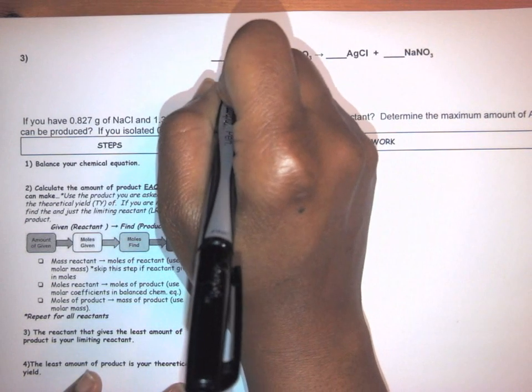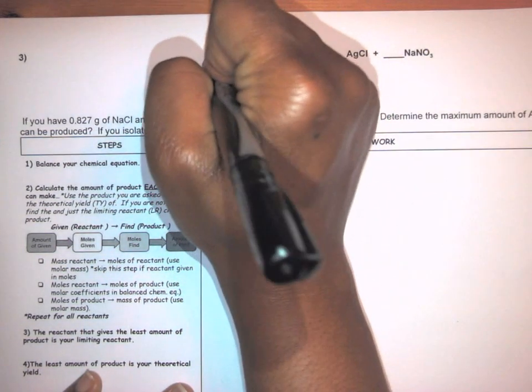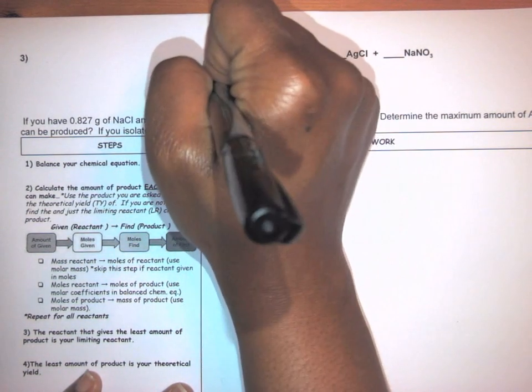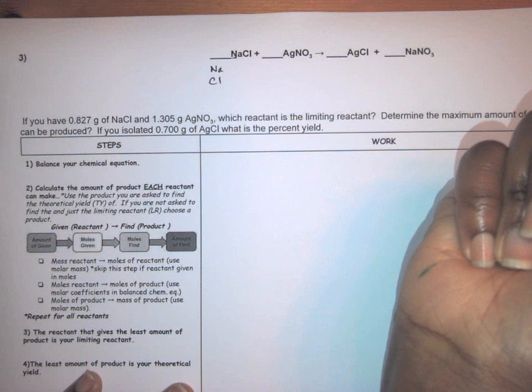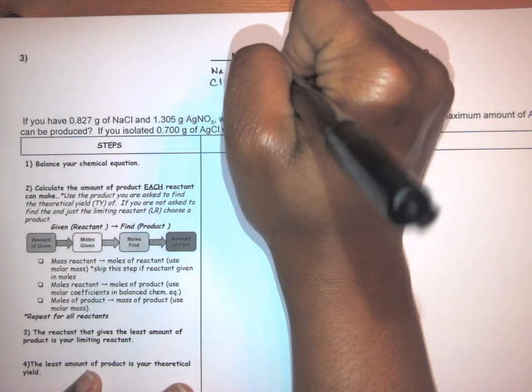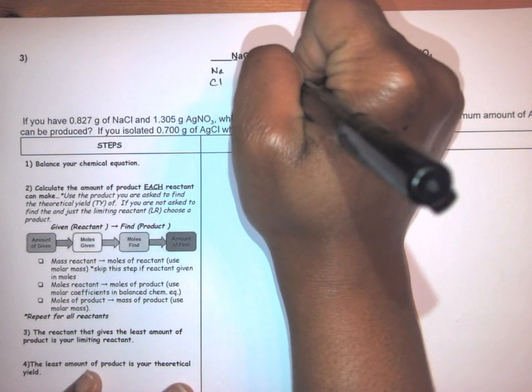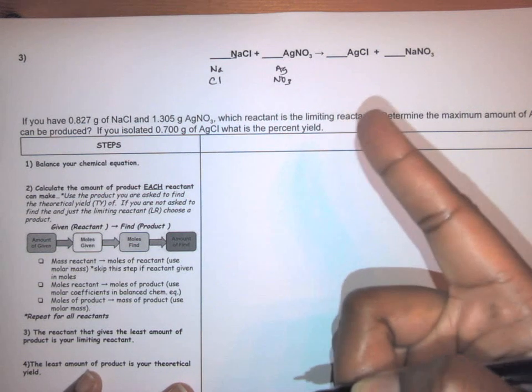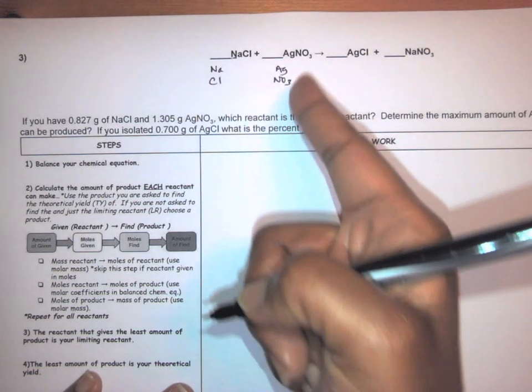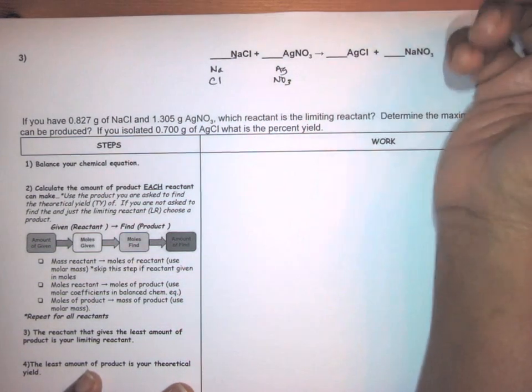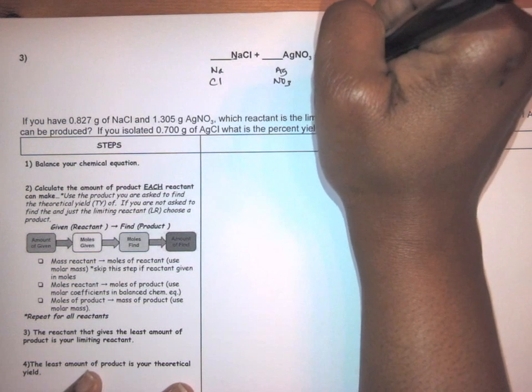So the metal, or the cation, I should say, we'll list those for each one. So the cation and anion of each one. So something like NO3, we don't break it down to nitrogen and oxygen separately. We keep it together as a polyatomic anion.